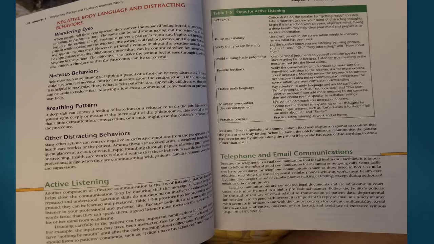Table 1.5, Steps for Active Listening. Get ready. Concentrate on the speaker by getting ready to listen. Take a moment to clear your mind of distracting thoughts. Begin the interaction with an open, objective mind. Taking a deep breath may help clear your mind and prepare it to receive information. Pause occasionally. Use silent pauses in conversation wisely to mentally review what has been said. Verify that you are listening.